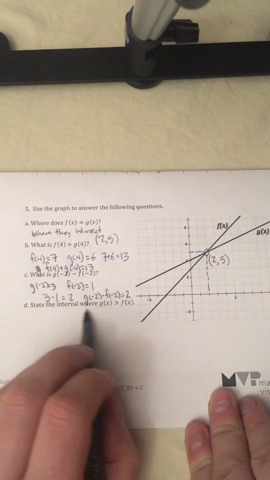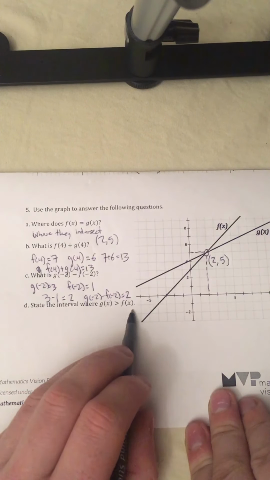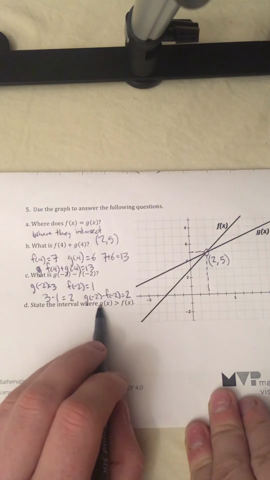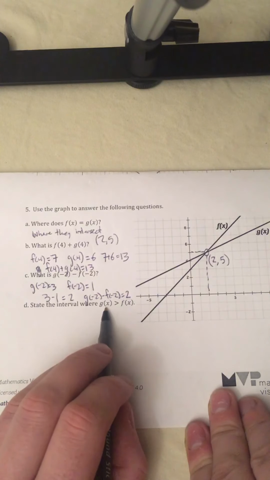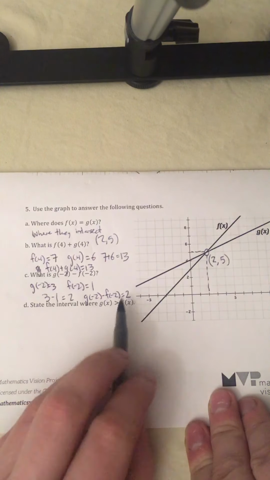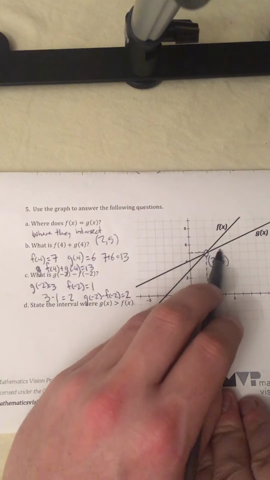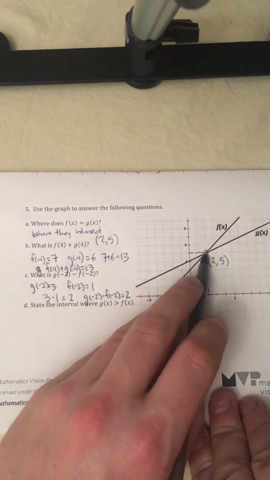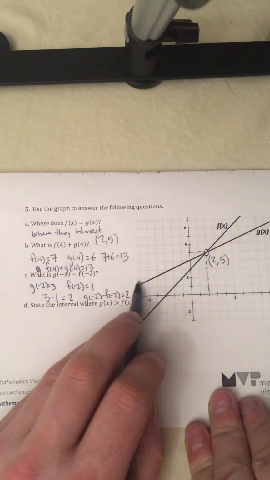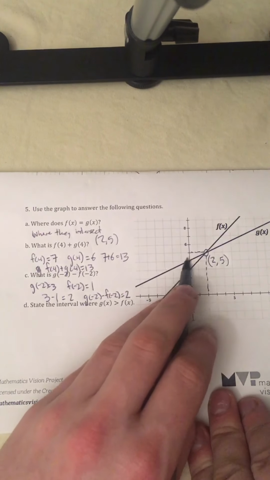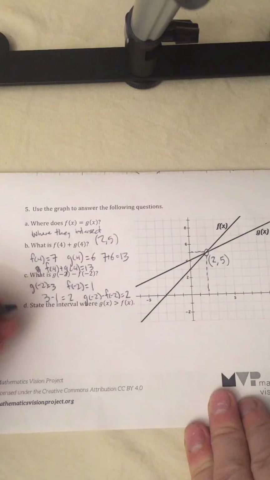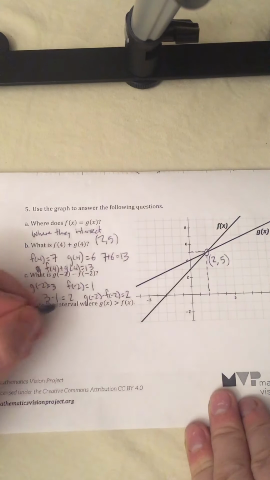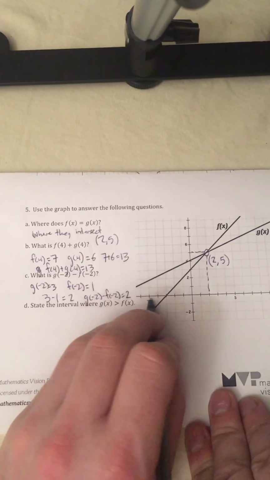Then it asks, state the interval where g of x is greater than f of x. The alligator is eating g of x, that means it's greater. Well, that means when g of x is above f of x on the graph. If I look to the right of the intersecting point, g of x is below f of x. So it's all the points before here, everything before this intersecting point. So it has a head start, g of x is above, and then they meet, and then f of x passes. So that's all the way to the left, all the way this direction to our negative numbers.